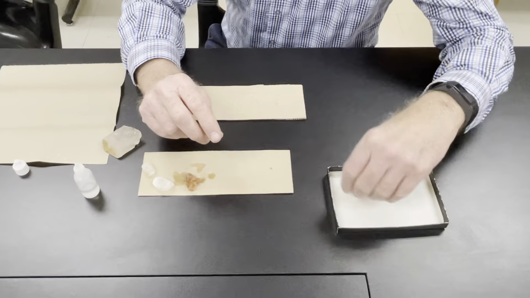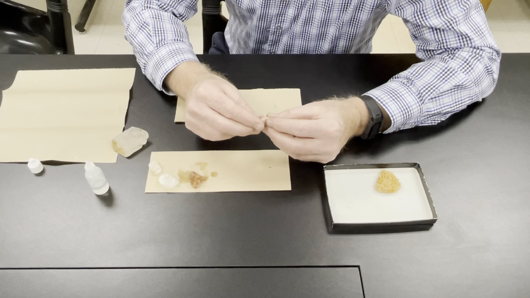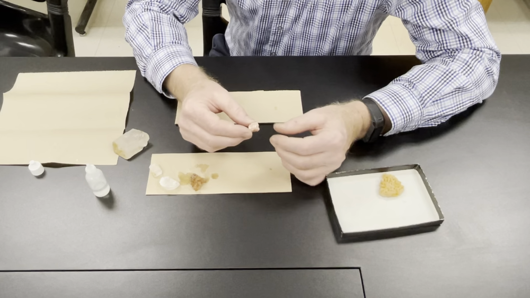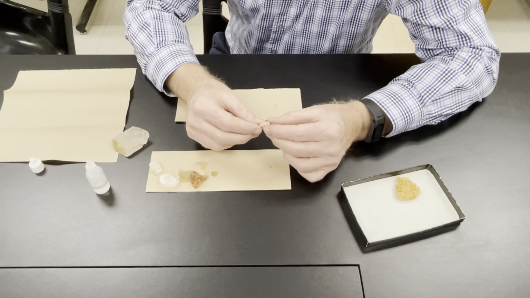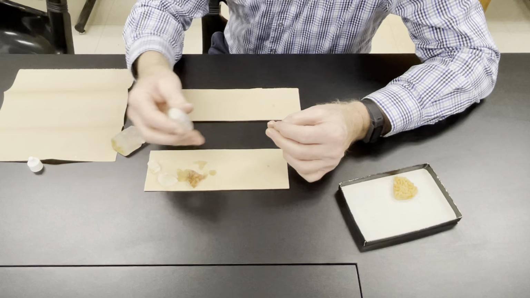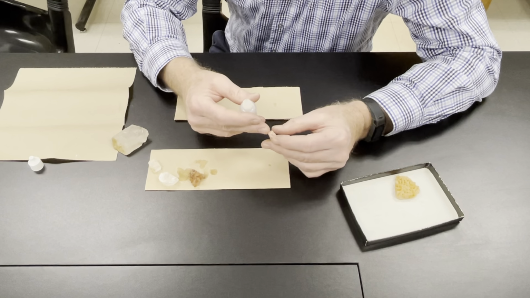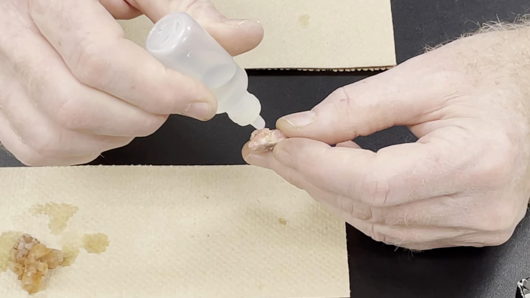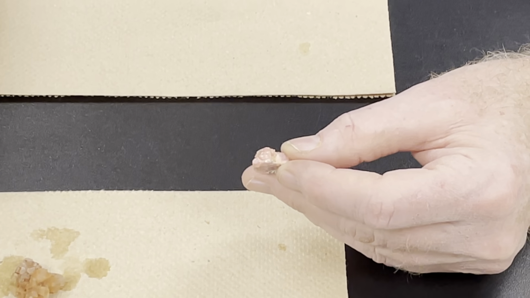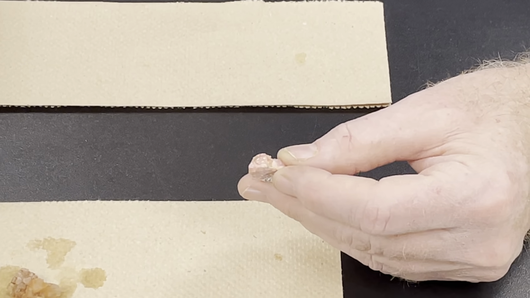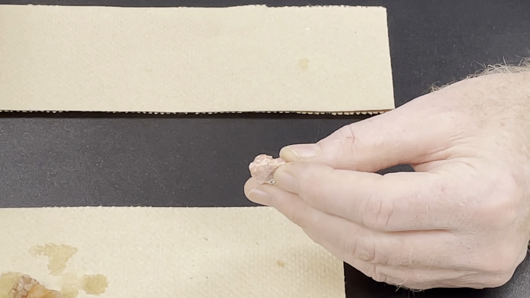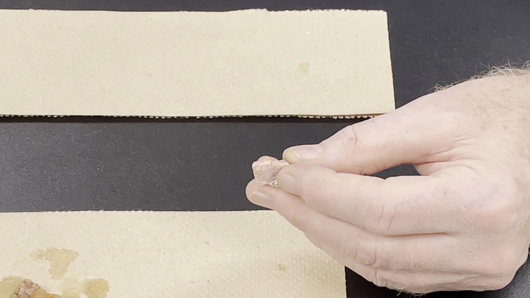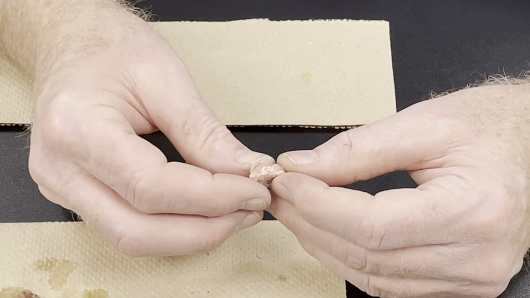Okay, now let's try this one. This little pink guy is called rhodochrosite. It's a manganese carbonate, and it doesn't react quite as strongly as calcite. Let's see what it does. I don't know how your zoom works. Oh, I'm not seeing much. I almost need a hand lens to see it. I don't think there's much reaction.